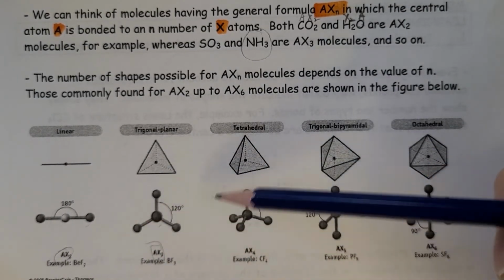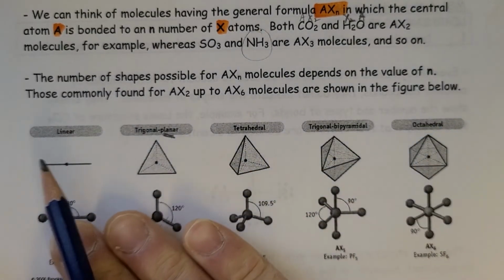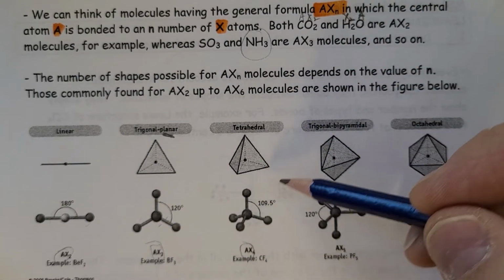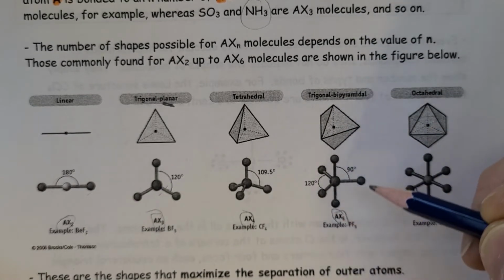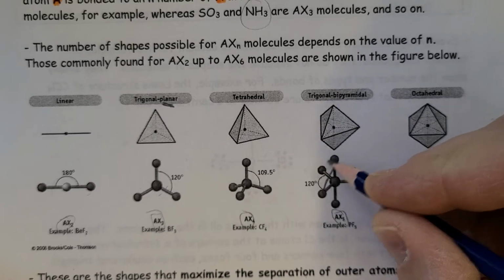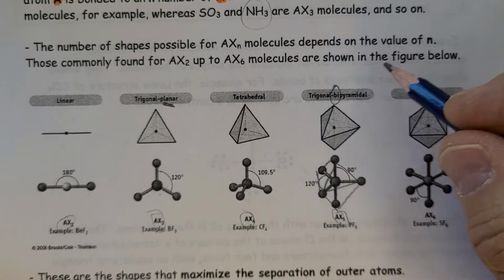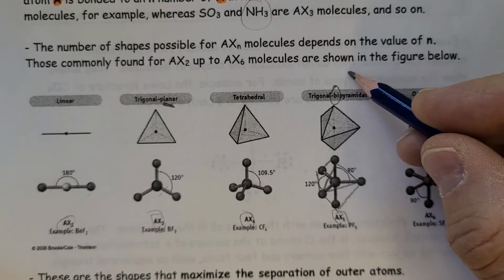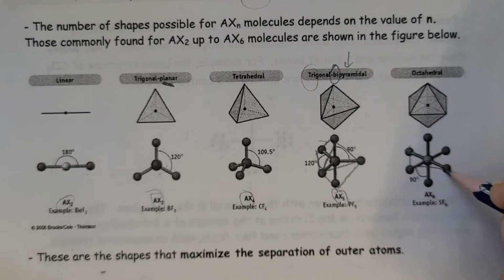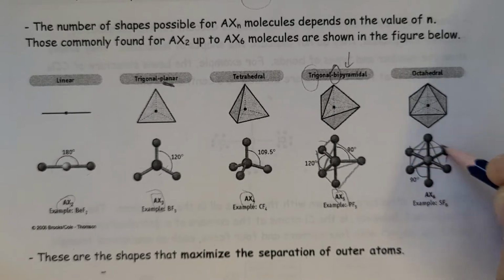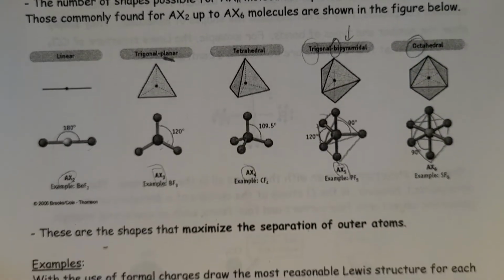AX3, one type, could be a trigonal planar, so 3 pieces here making a flat surface. So that's where we get the name planar. Here, AX4 could be that tetrahedral shape as we talked about. Trigonal bipyramidal could be an AX5. So if you join these up, we see we have a pyramid on top and a pyramid on the bottom. So just like a bicycle has 2 wheels, bipyramidal has 2 pyramids. Trigonal, meaning the 3 atoms there. And then octahedral. So we have a pyramid with 4 faces on top, 4 faces on the bottom. So that's where the octa comes from.